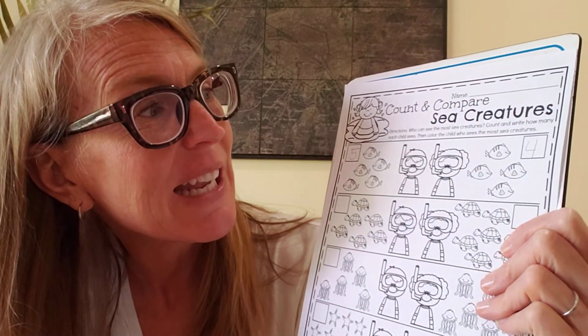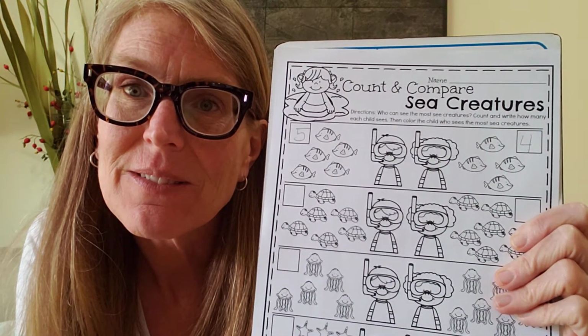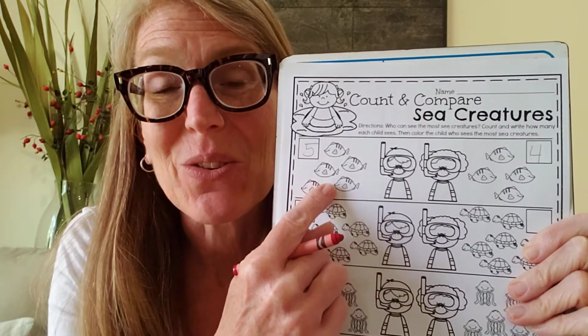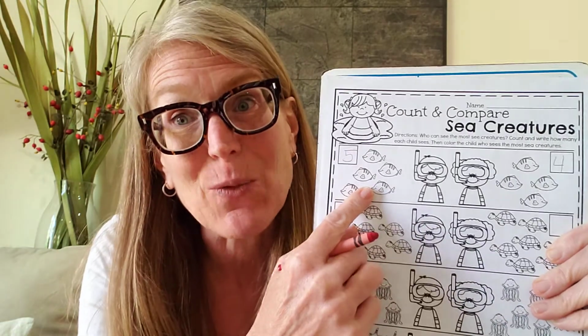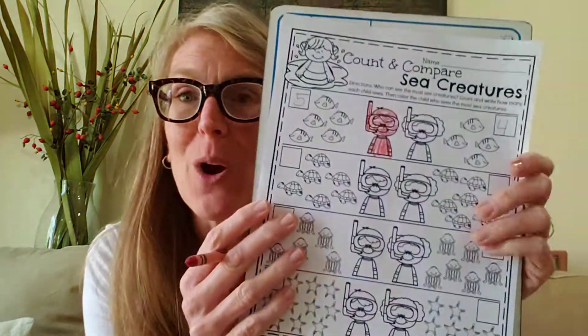Which one sees the most sea creatures? Very good. The scuba diver that sees 5, because 5 is more than 4. So you're going to color in the scuba diver that saw more sea creatures in each row.